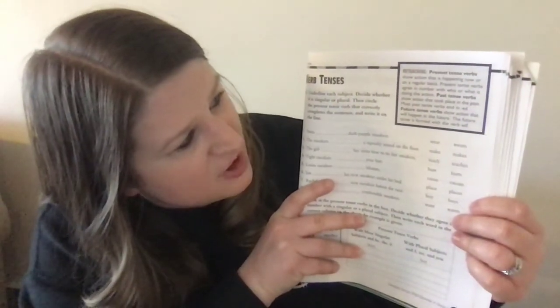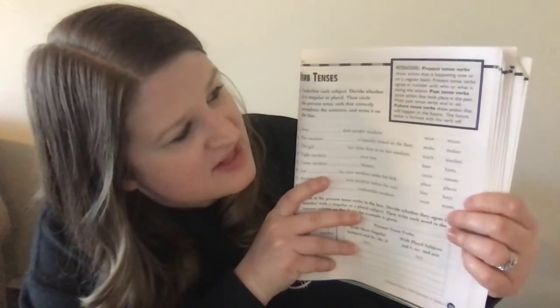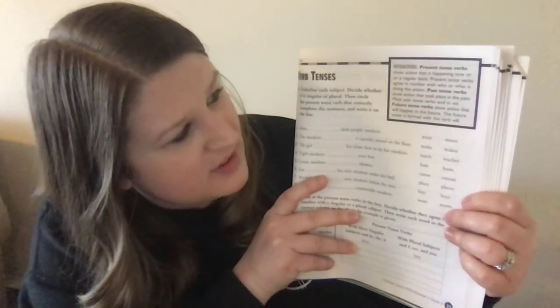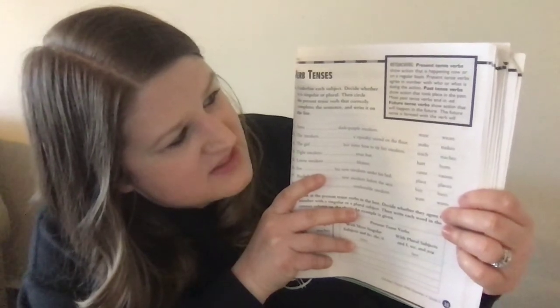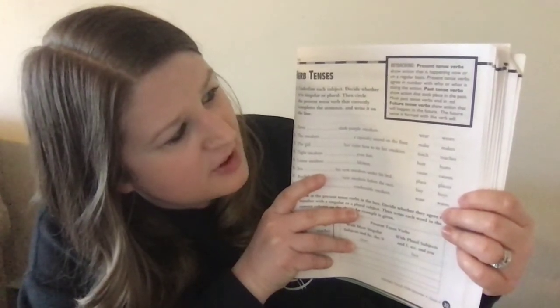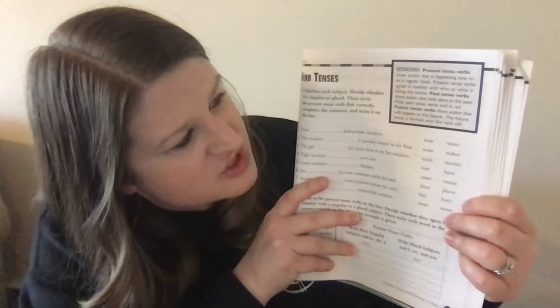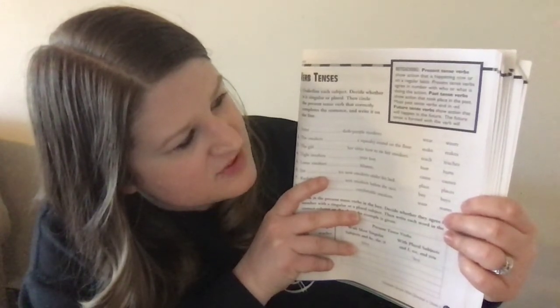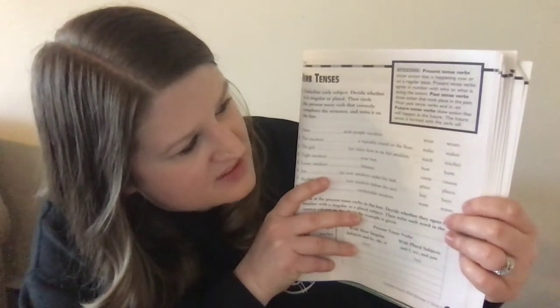It says present tense verbs. Remember, present means it's happening now. Show action that is happening now or on a regular basis. Present tense verbs agree in number with who or what is doing the action. Past tense verbs show action that took place in the past.